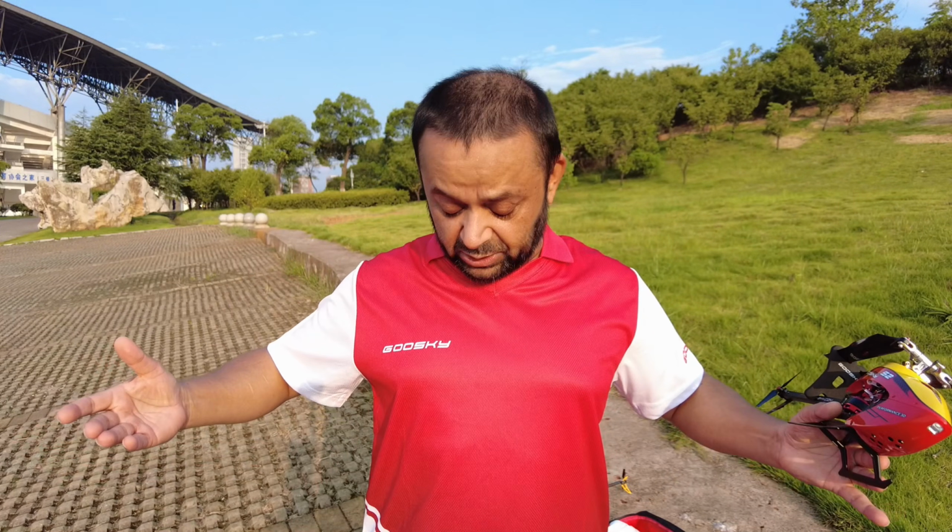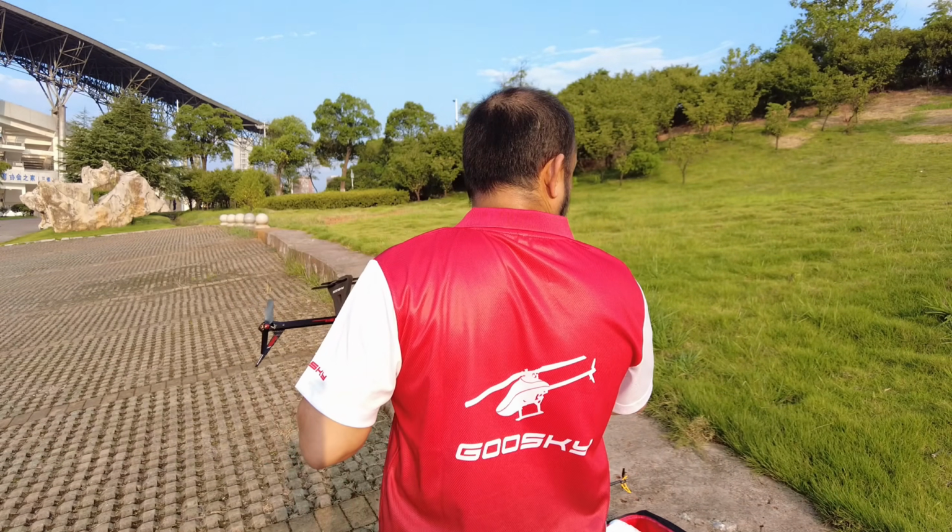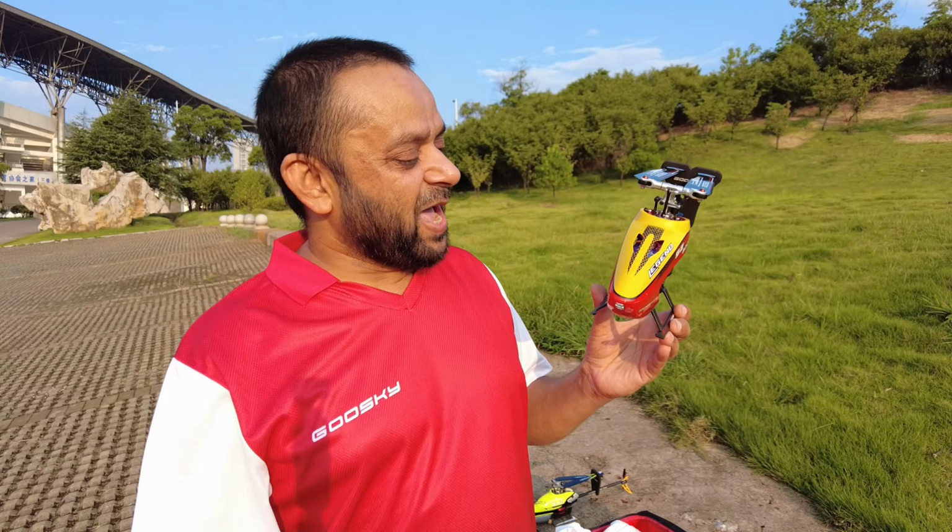Well, before we fly, thank you very much GooSky for sending me this beautiful t-shirt. Check this out. Looks really nice, and the small size really fits well. And of course, you'll be happy to see me fly GooSky S2 Legend with this t-shirt on. Alright, so let's get to work.